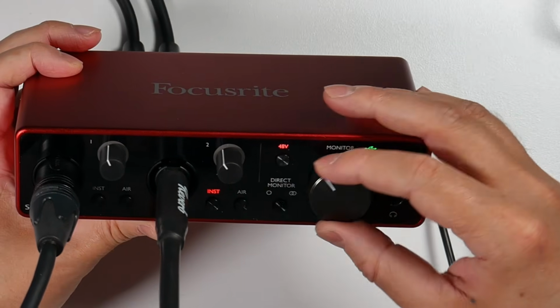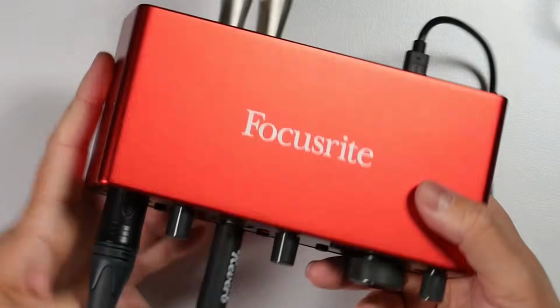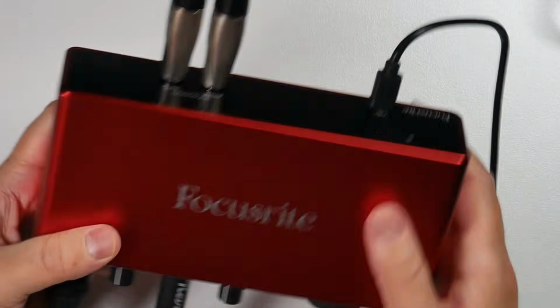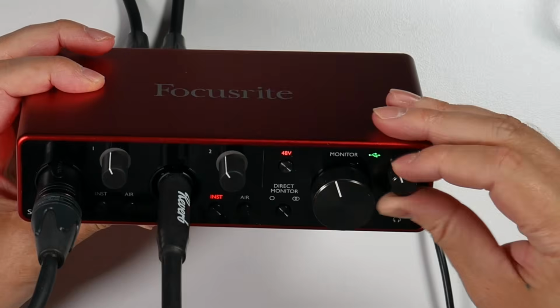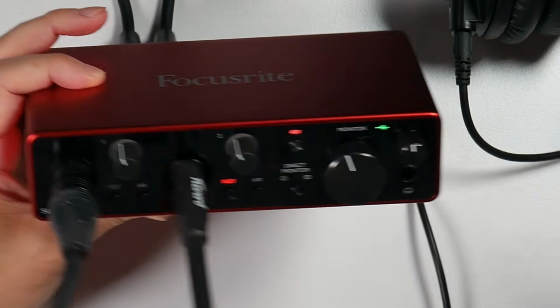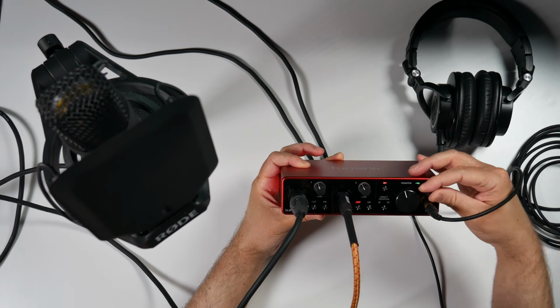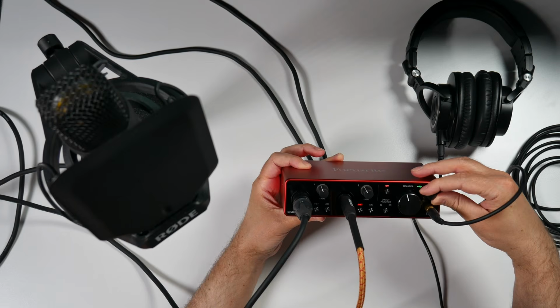So if you look at the front of the Focusrite Scarlett, right here there is a monitor knob. Now this knob is for the outputs on the back, for these outputs. And then over here, there's a smaller knob, and that knob is for headphones. I have some headphones here, so I can actually plug my headphones directly into there and then use this volume knob to control the output of the headphones.